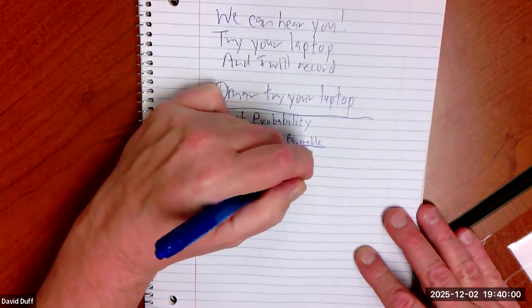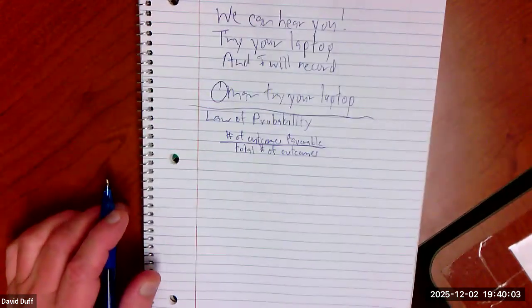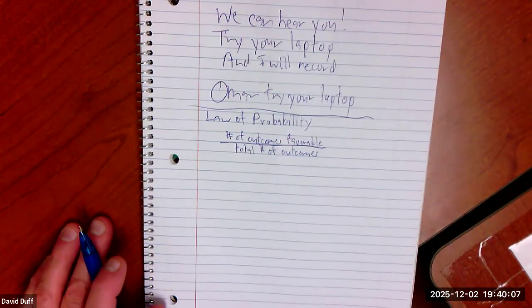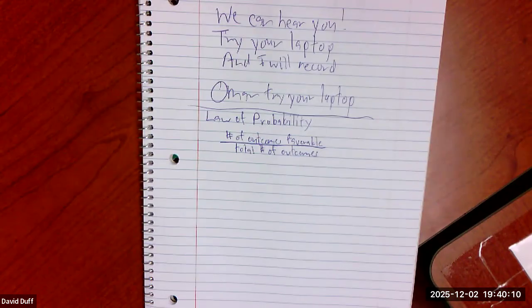And we can look at this in a very simple way. If I roll a 6-sided die and I want to find out the probability of rolling a 2, well, the number of outcomes favorable to rolling a 2 would be 1. There's only one way to roll a 2 on a 6-sided die. The total number of outcomes is 6. So the probability of rolling a 2 would be 1 out of 6. So this law of probability is the central theme of this entire chapter.